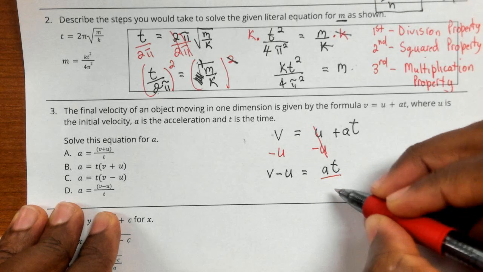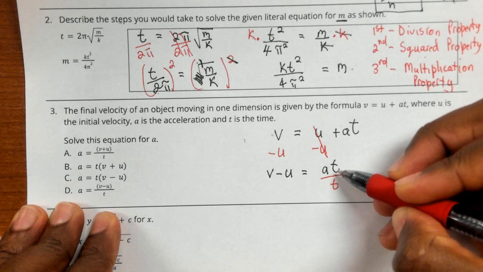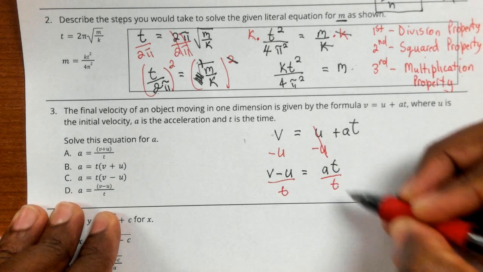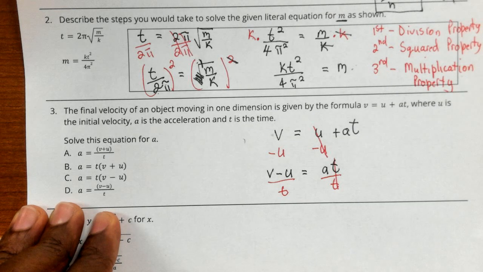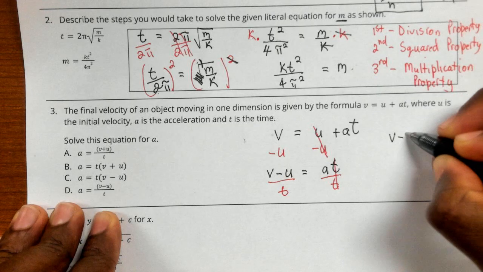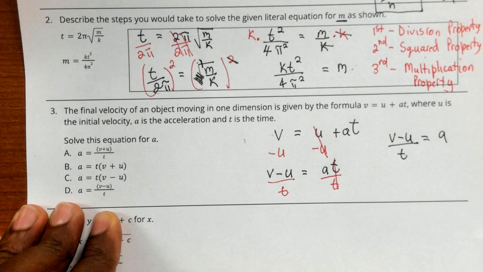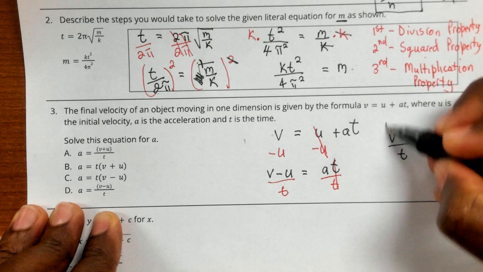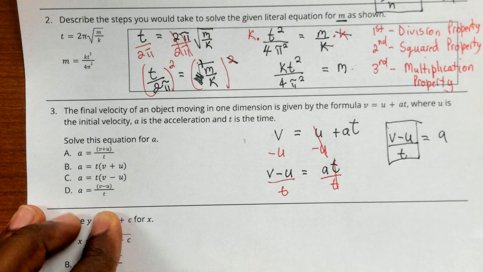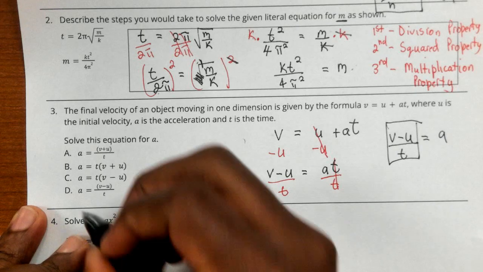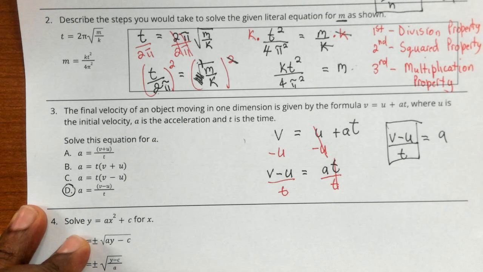The a and t are being multiplied by each other, so to get rid of multiply, you would divide by that t. Okay, you can't divide by a, because if you divide by a, you would not be solving for a. Okay, so v minus u all divided by t is equal to your a. Now a is all by itself. This is my result. Okay, so the answer would be D. So that one right there.